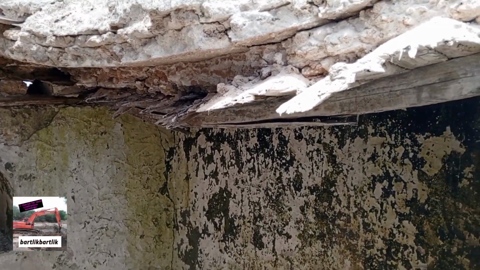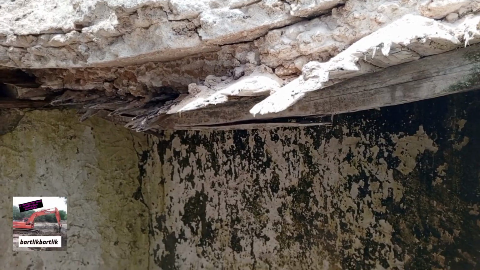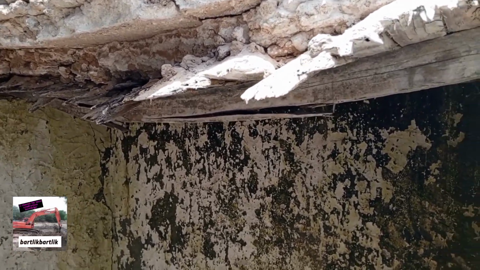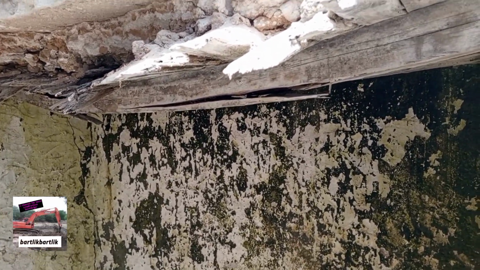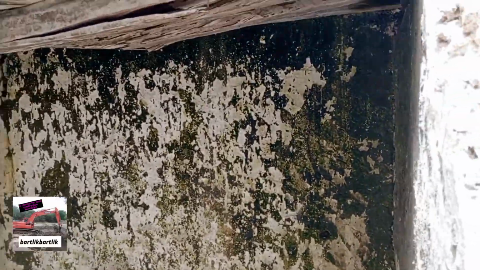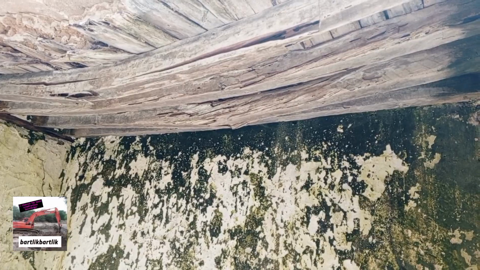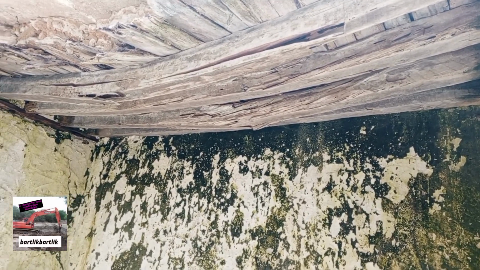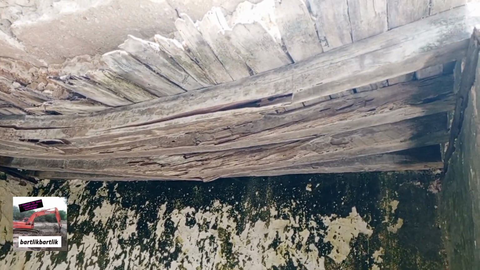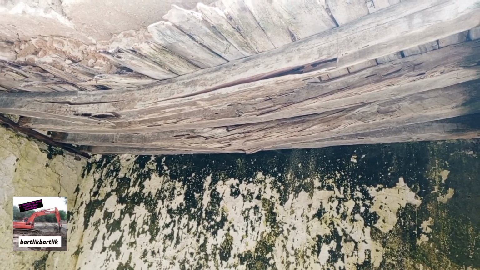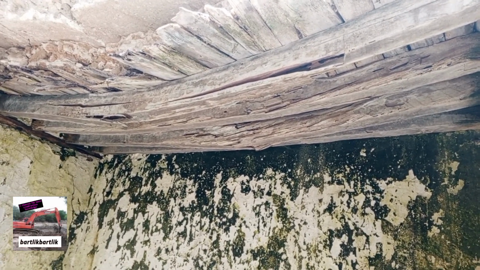So you see, this is the slab. This was the slab. You see, the slab actually was being supported by timber. So it's like they did timber decking, and then that's how they came up with the slab.